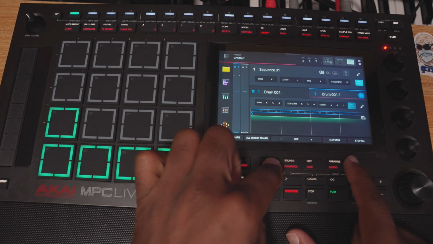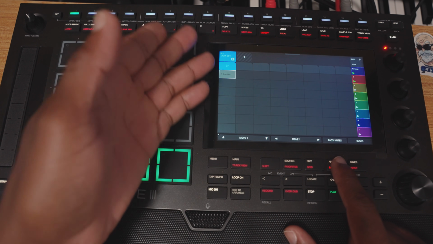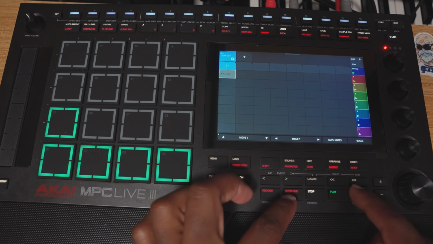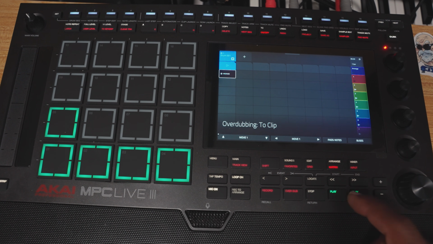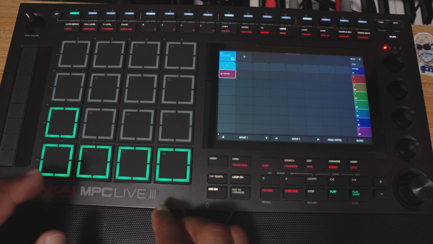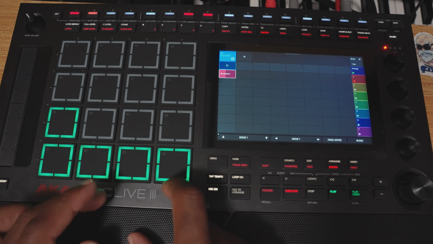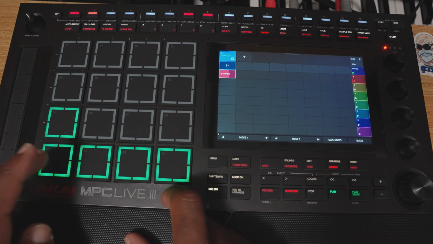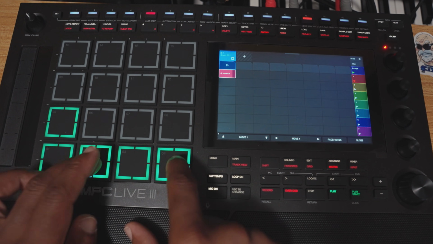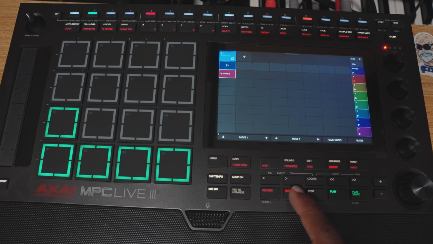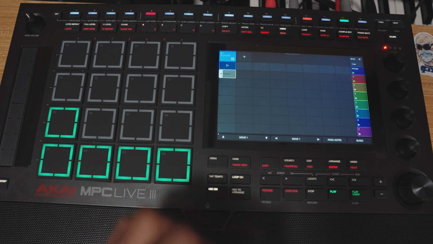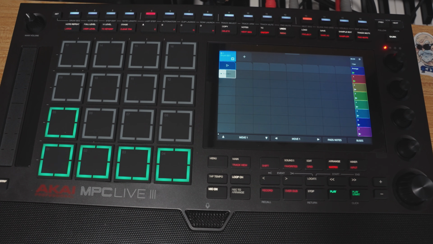And then if we go into our matrix, shift matrix, then boom, we got a clip right there. So can I record into that? Should be able to. There we go. I ain't gonna lie, I'm kind of digging this clip view. You know, I kind of ignored it for a minute, but pretty useful. A lot of different ways you can operate in here.